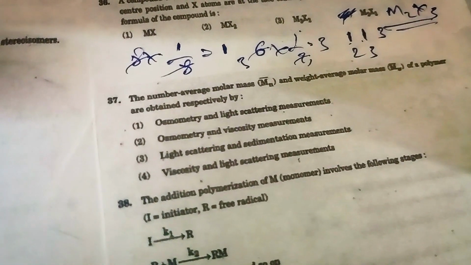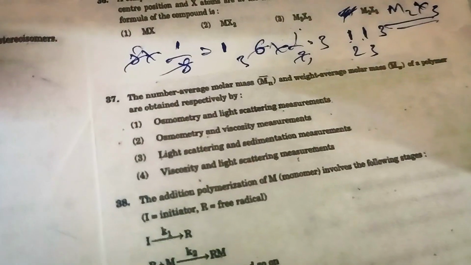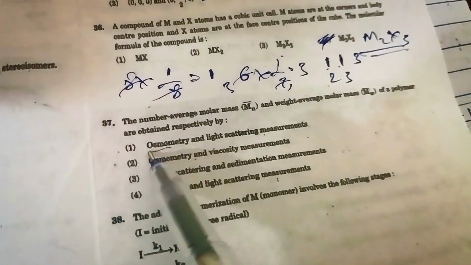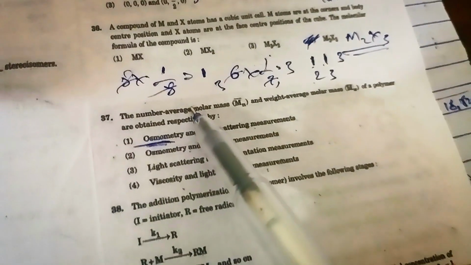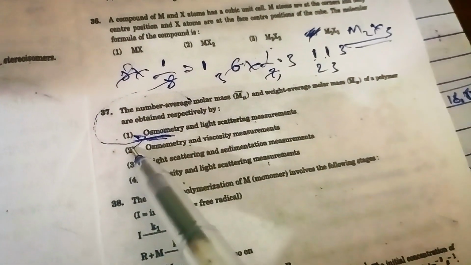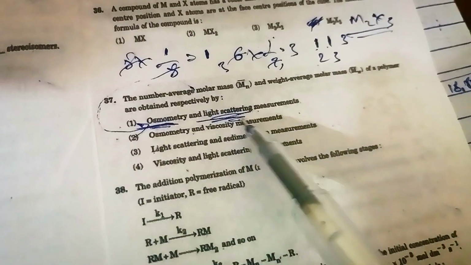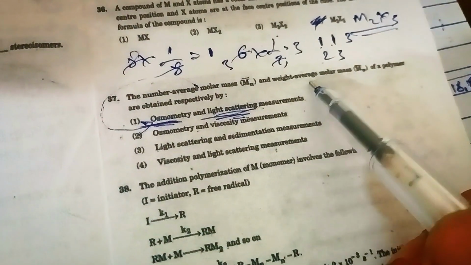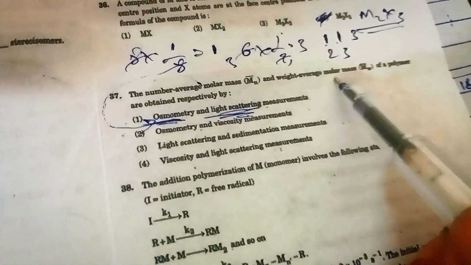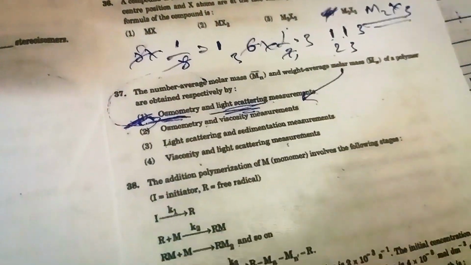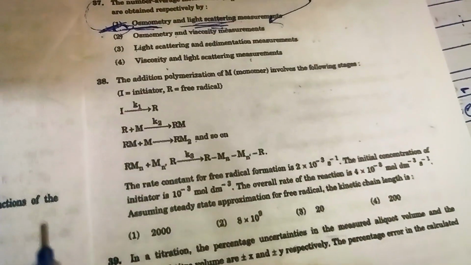Osmometry, which is for osmotic pressure, is used for the number average molar mass, and light scattering measurements, Rayleigh scattering, is used for the weight average. So one will be the right answer for question 37.